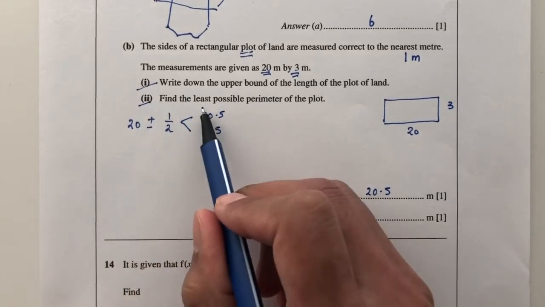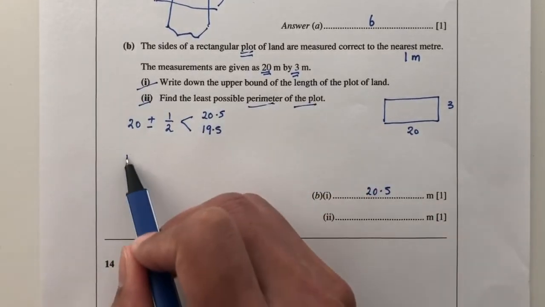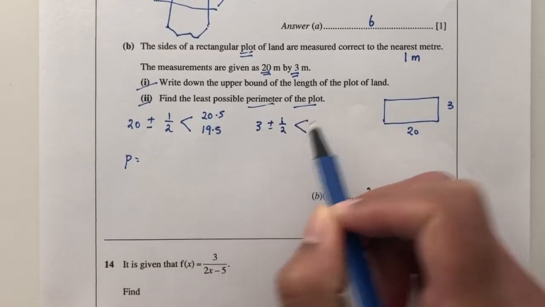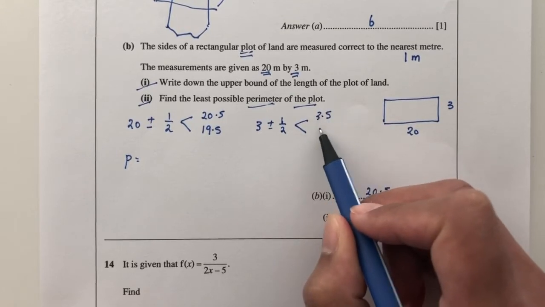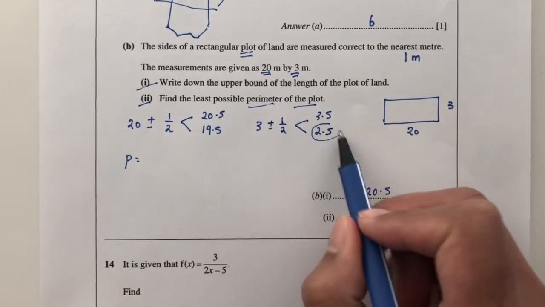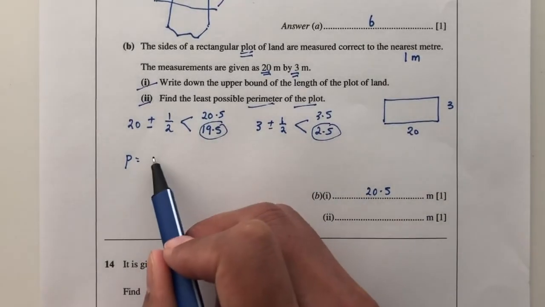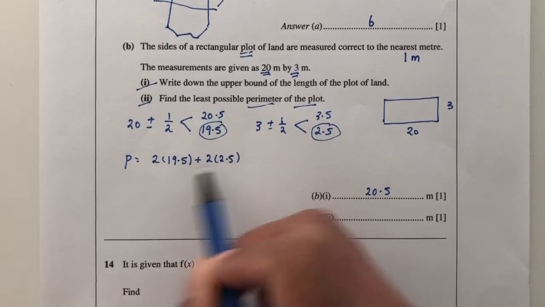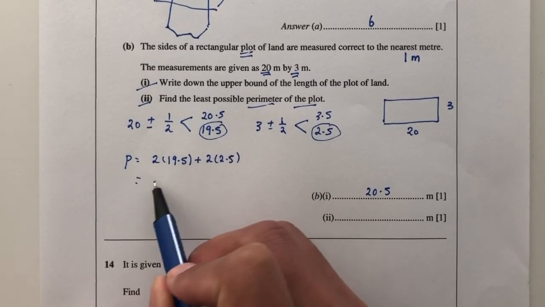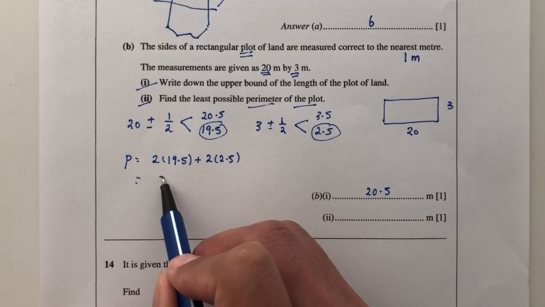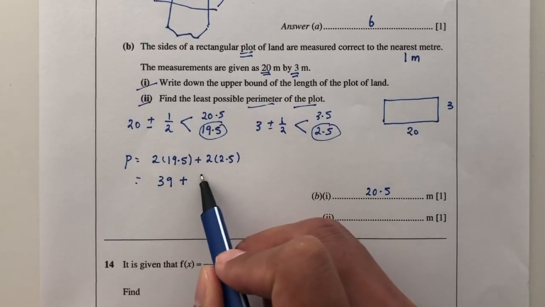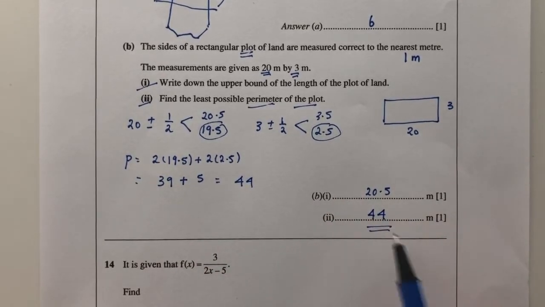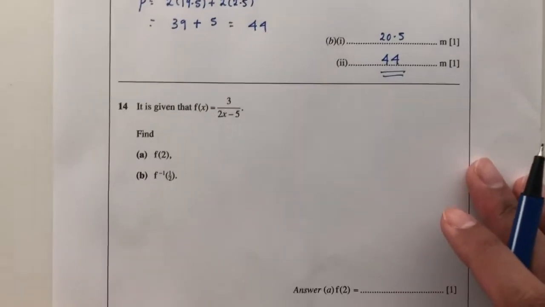Now part B, find the least possible perimeter of the plot. So least possible, use the lower bound for both. So 3 plus minus half, that will be 3.5 and 2.5. So lower bound for both, we have to use this and use this. So perimeter will be 2 times 19.5 plus 2 times 2.5. So that will be 39, plus this will be 5. So that will be 44. So the least possible perimeter will be 44 for this plot of land.